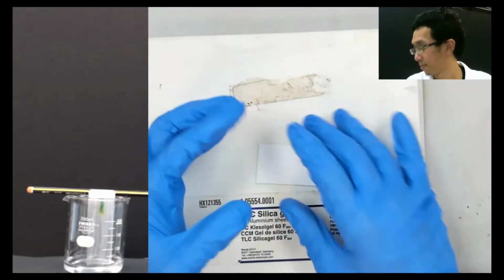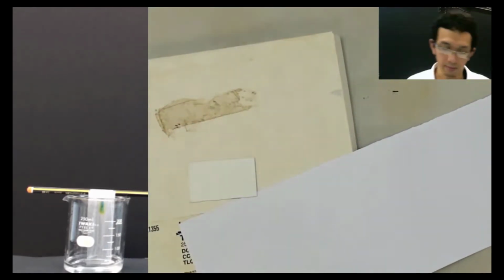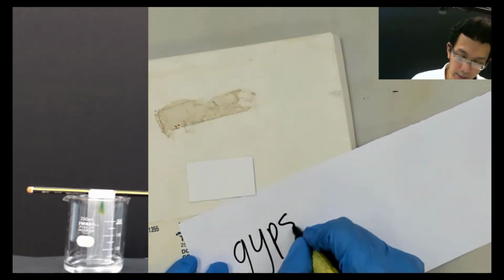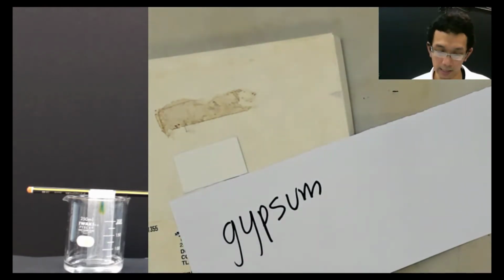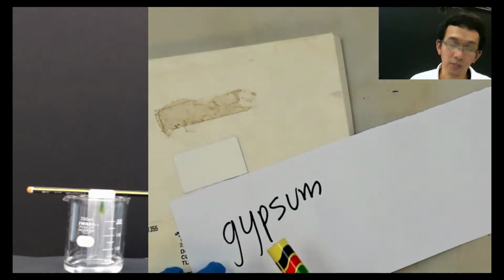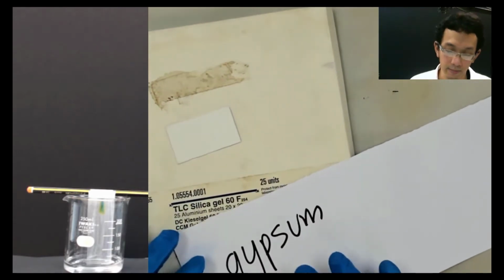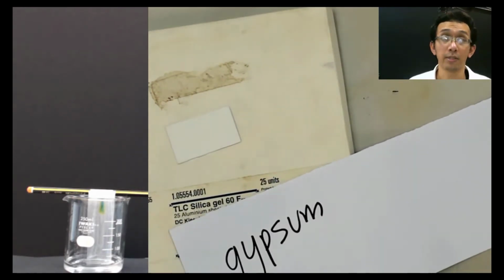Gypsum. They are gypsum inside the silica gel. So they sort of mix them together. The purpose of this gypsum is, like, a mineral. Gypsum is a mineral.